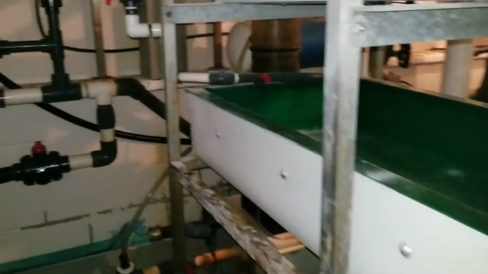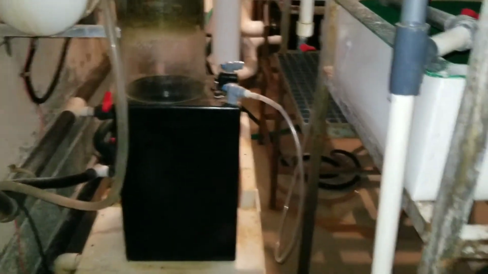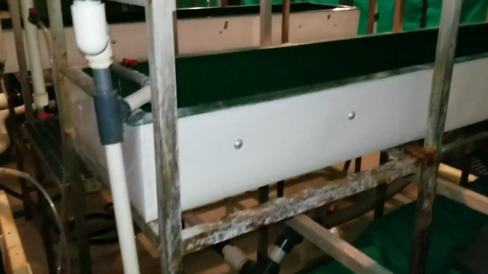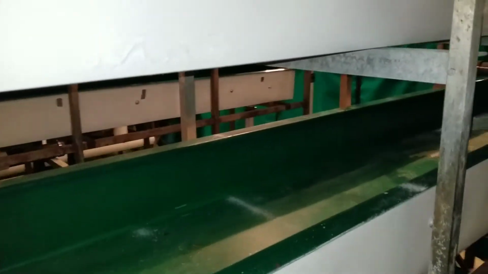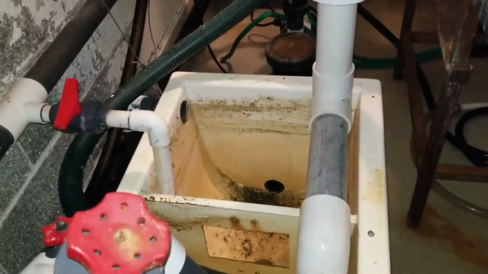System D is easier to access right now, and I'm going to use it to show the way water flows within both systems. So we can see our tanks here. Water would enter on one end and exit on the other end. That water then flows back to our sump. Now this system is shut down right now.